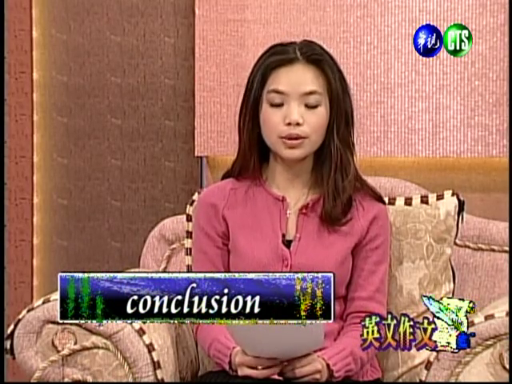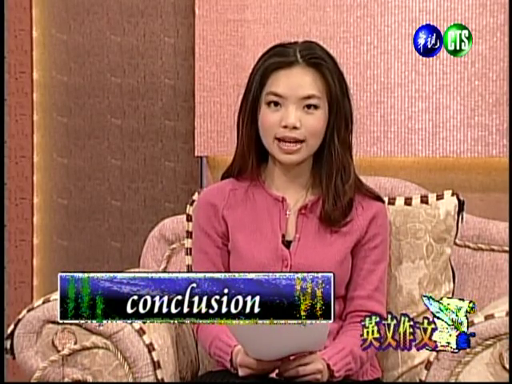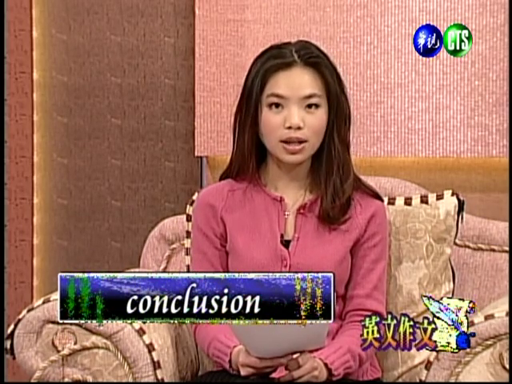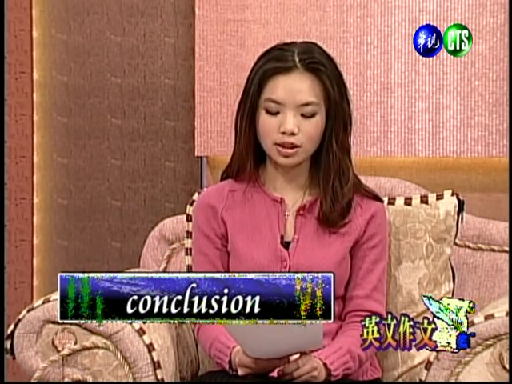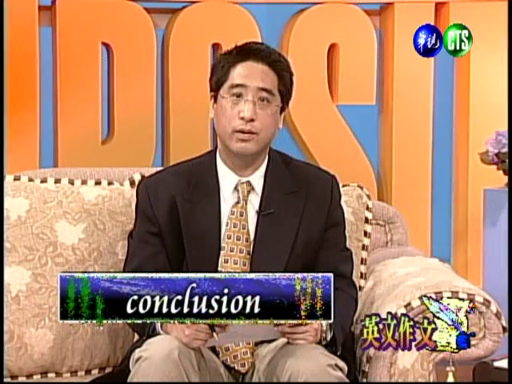Right, so your conclusion is important because you can use it to re-emphasize the main point of the paragraph. And you can also use it to make sure that your readers know exactly what point you're trying to make in your paragraph.